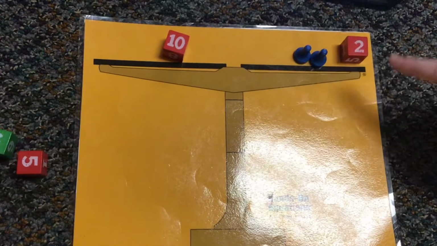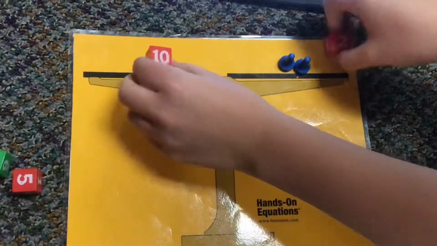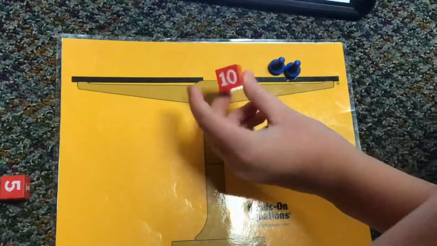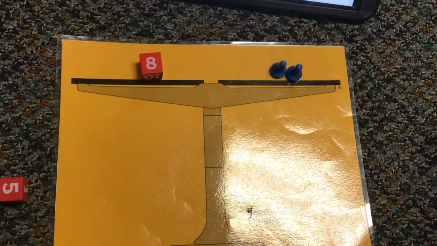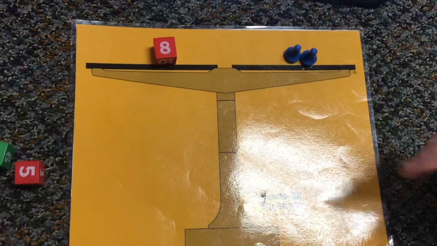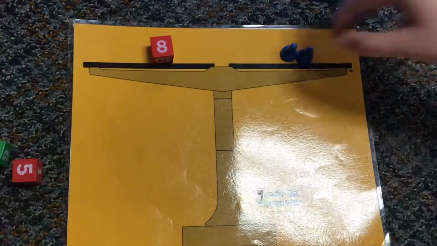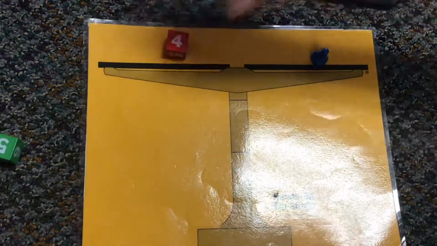Now we want to get rid of the 2 to isolate the x's. So since these two are the same, we can take away from each other. And 10 minus 2 is 8. So right now we have 8 equals 2x. We're going to divide by each to get x alone. So if you divide both of these sides by 2, we get x equals 4.